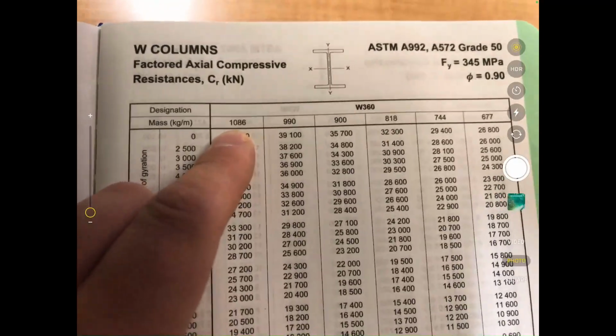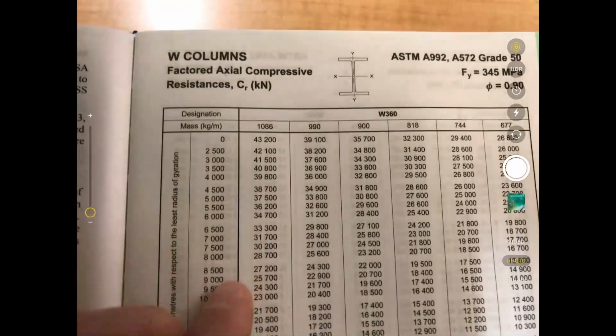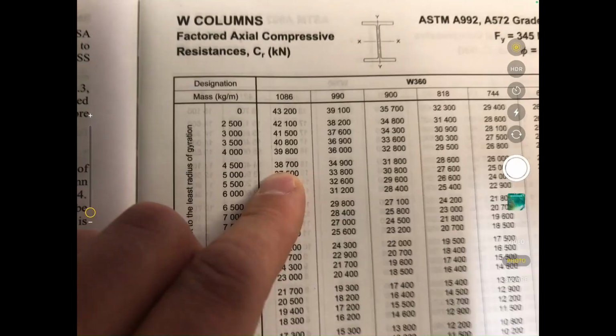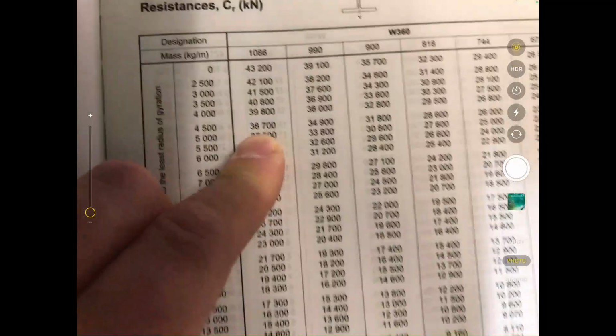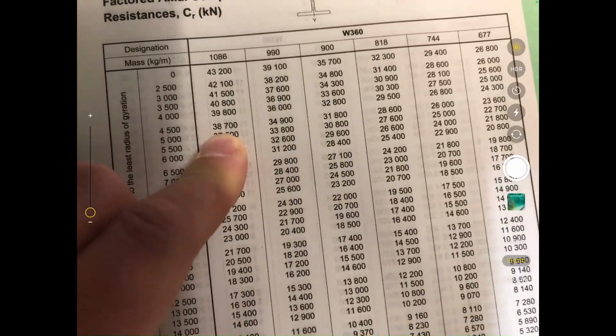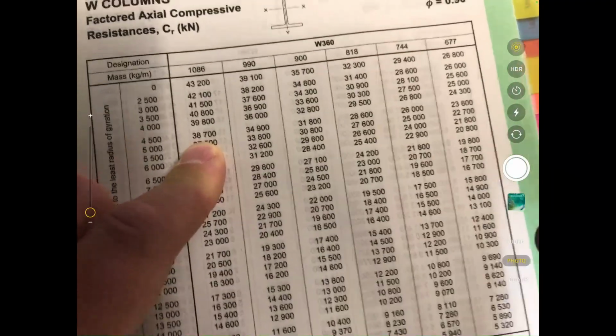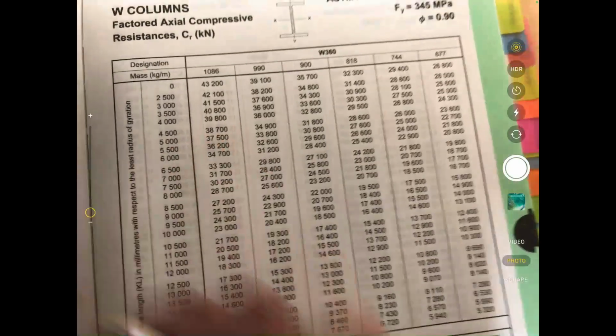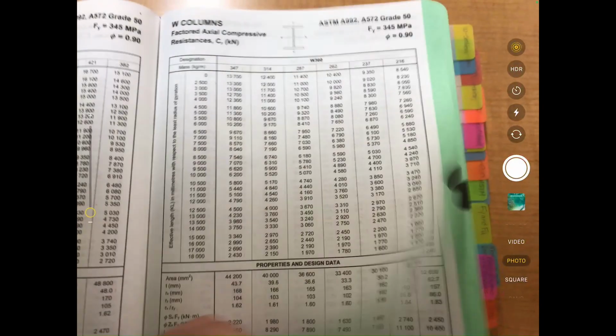1,086 kilograms per meter. If you wanted to throw that in your building, you could have a compressive resistance of 38,700. Feel pretty good about a utilization ratio of 0.1 or 0.07. So you're probably not going to do that, right? Please don't do that. You're not going to want to pick the heaviest section. Again, the goal here is to pick the lightest one.